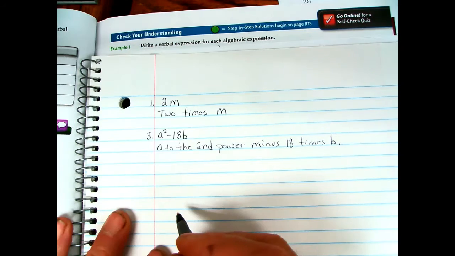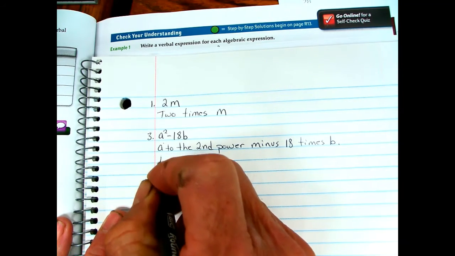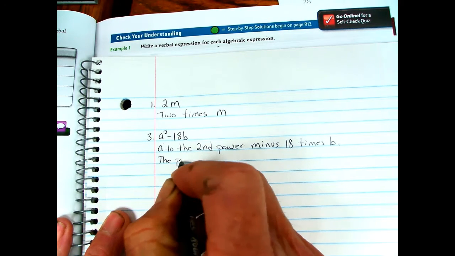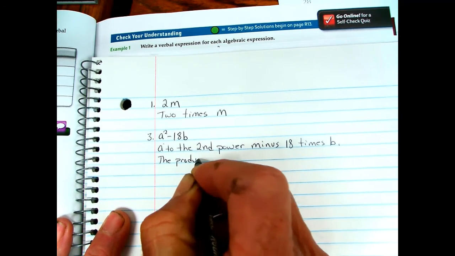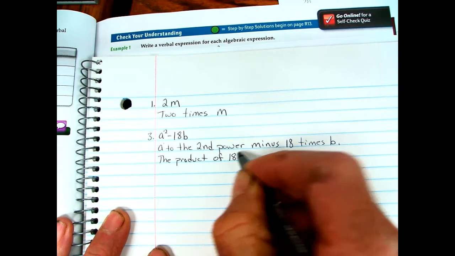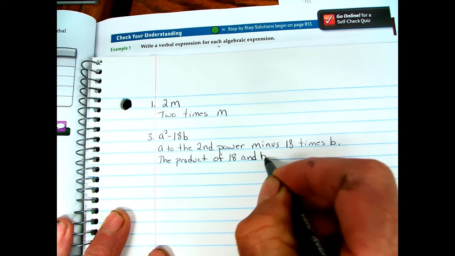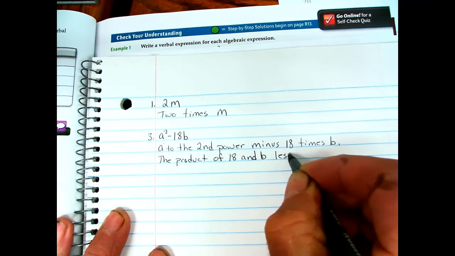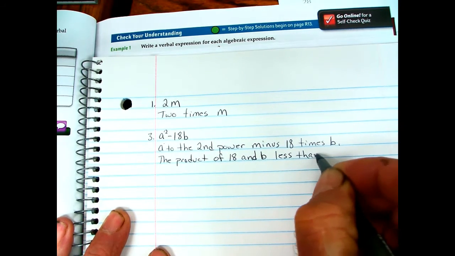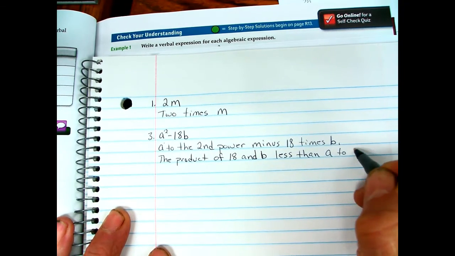I could have also said the product of 18 and b less than a to the second power.